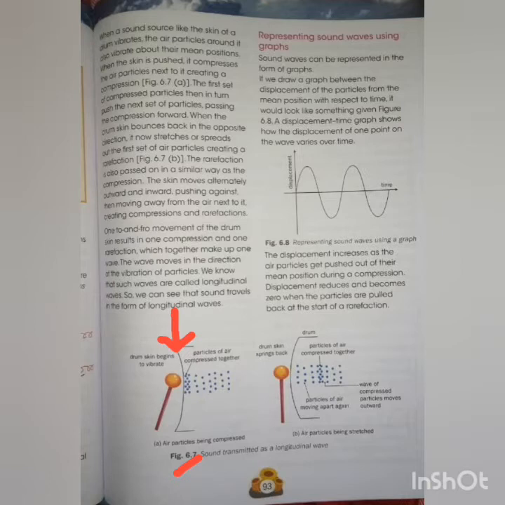When the skin is pushed, it compresses the air particles next to it, creating a compression. See, when the skin of the drum moves upward, the air particles just above the drum, this region, are pressed or compressed. They come closer, compared to the air particles in the higher region. See, here the blue dots are much closer. Much closer means that this layer has become a compressed layer, because of the vibration of the drum, which has now moved upwards, so it is pushing.